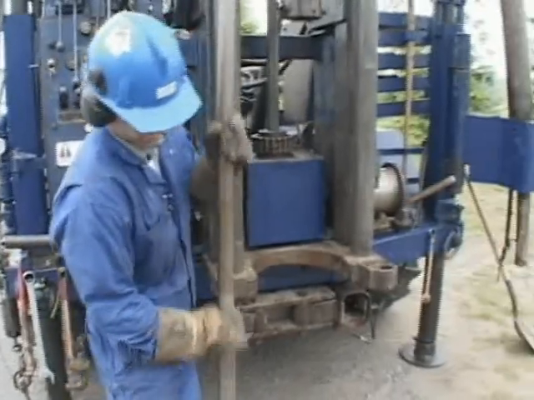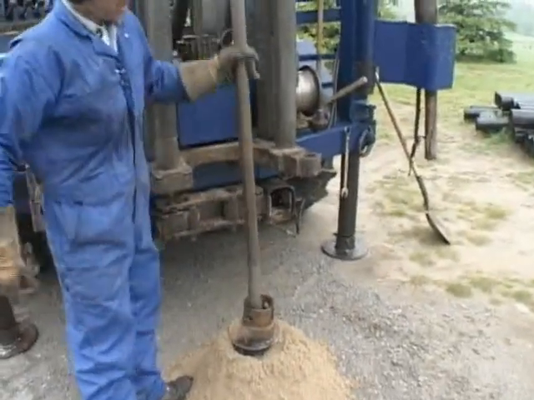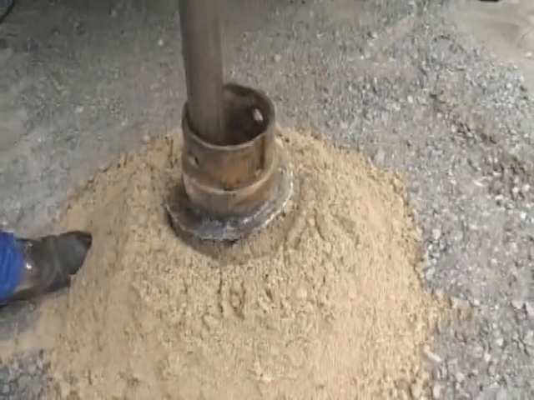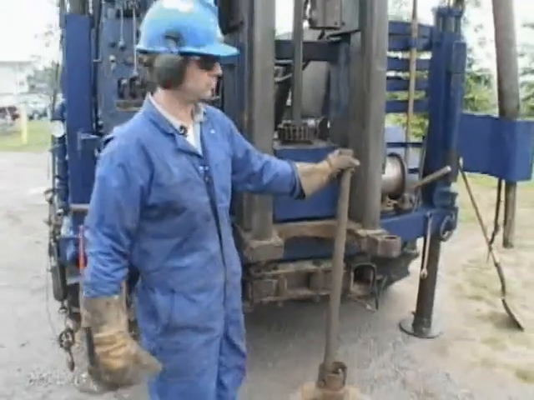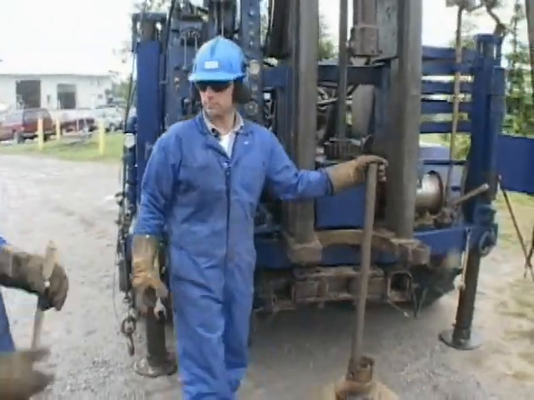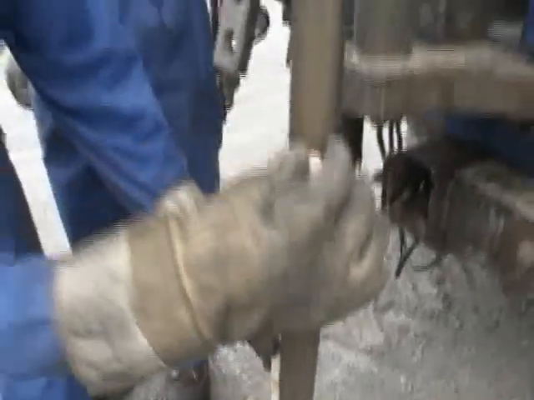Continuous soil samples can be obtained through the entire length of the borehole with the use of the split spoon sampler. The spoon is advanced ahead of the auger to ensure an undisturbed sample. 6-inch increments are marked off on the drill string.